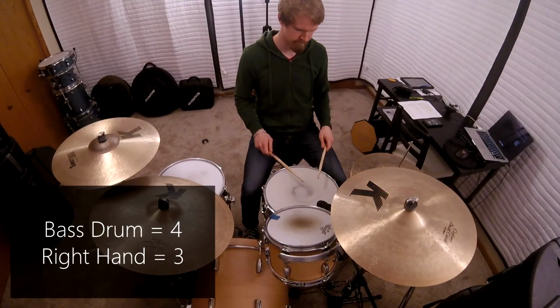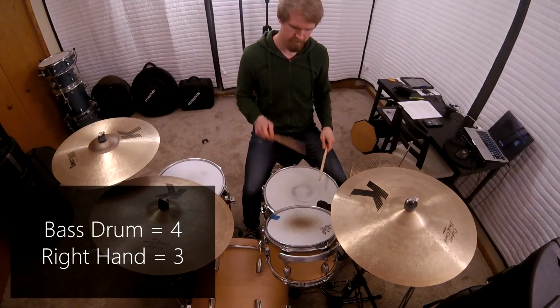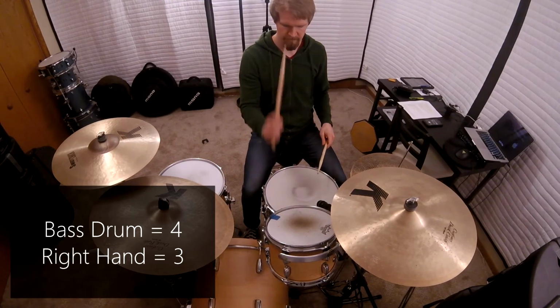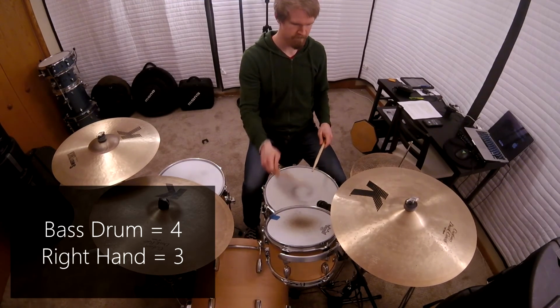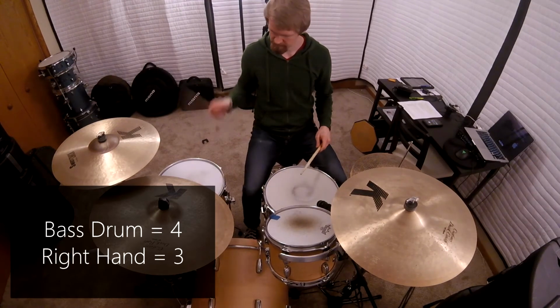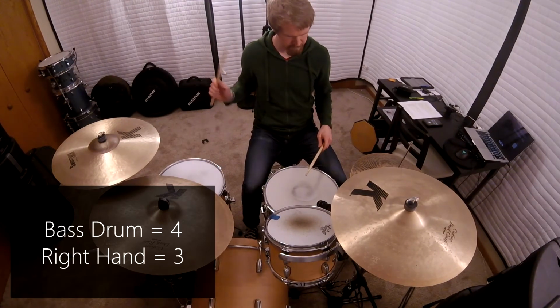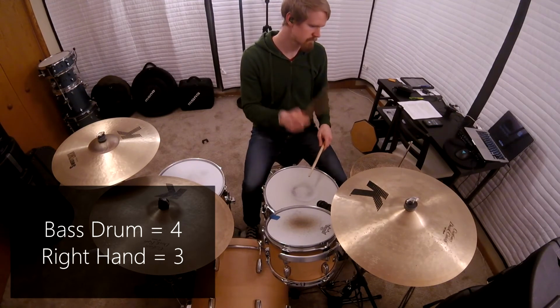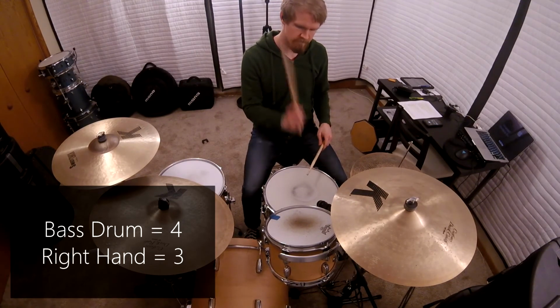Play the rhythm of 4 with your bass drum and the rhythm of 3 with your right hand. Leaving the rhythm of 4 on your bass drum, try playing the rhythm of 3 with your left hand.